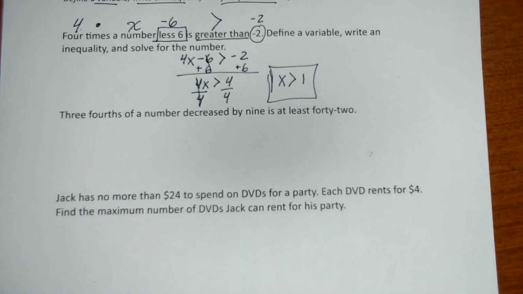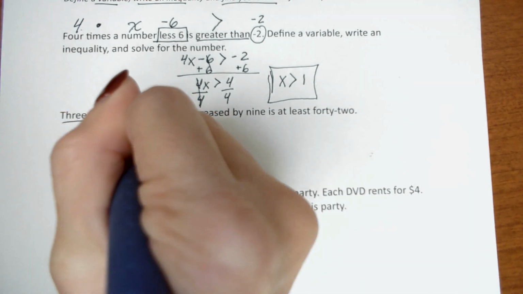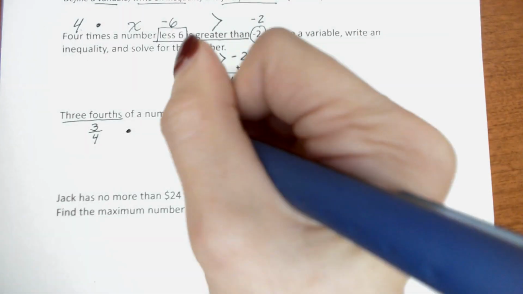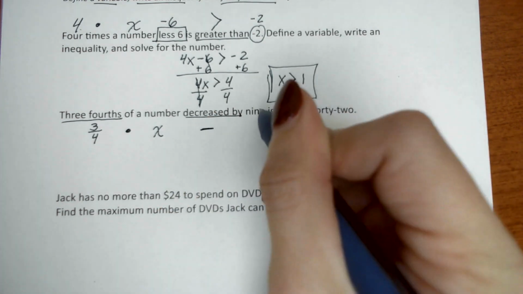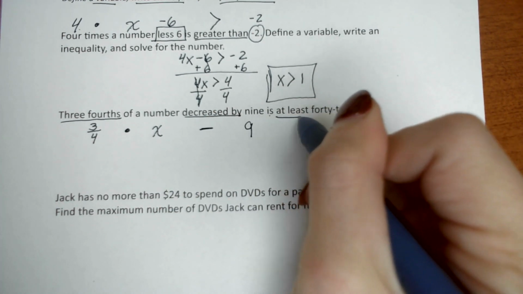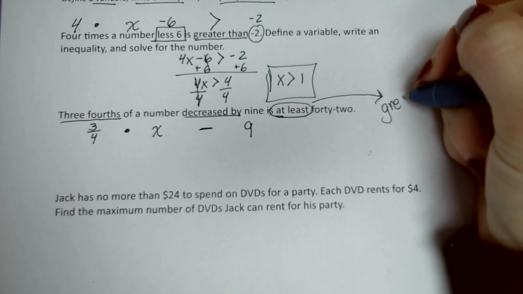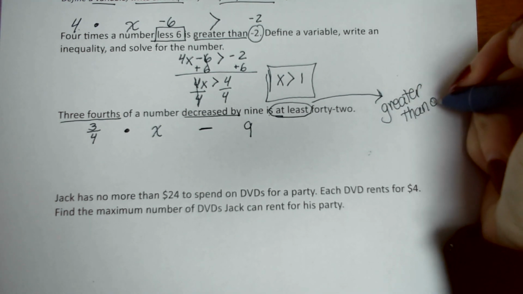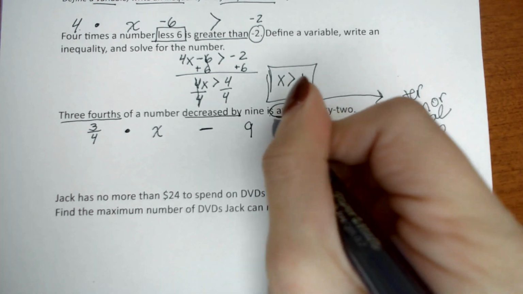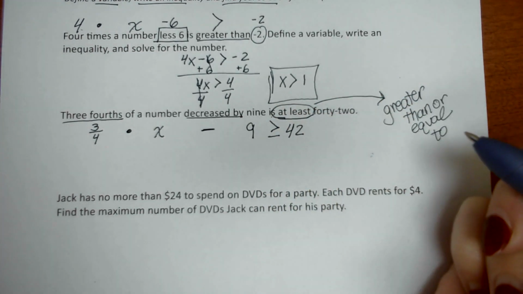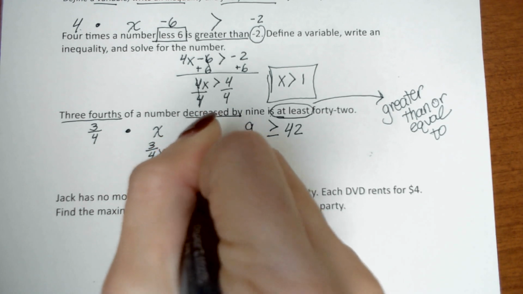All right, next up we have a fraction. Don't be scared. 3/4. All right, so that's 3/4 of, the word of means multiply, a number, that's x, decreased by, that's subtraction, 9, is at least, so if something is at least, that means it needs to be greater than or equal to that amount. So at least 42 means it needs to be greater than or equal to 42. Now we'll just put this all together. 3/4x minus 9 is greater than or equal to 42.